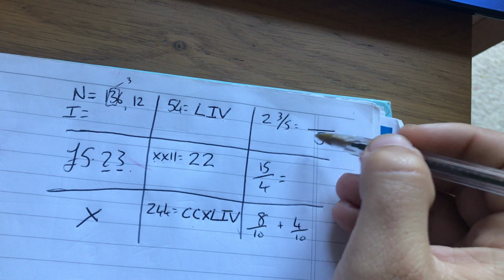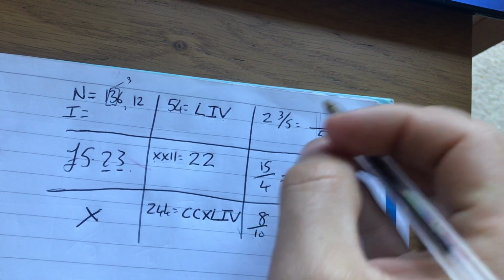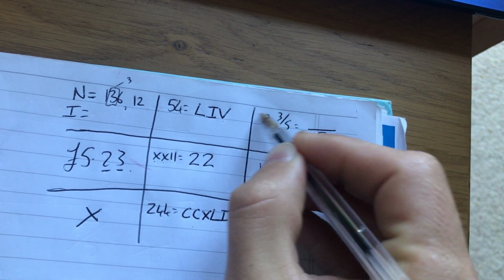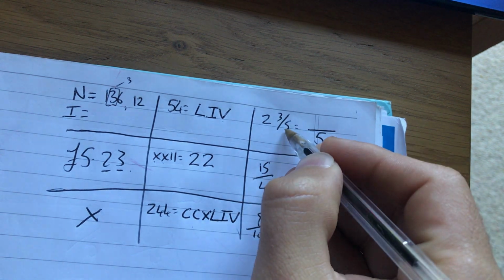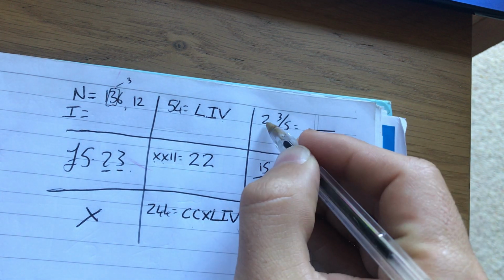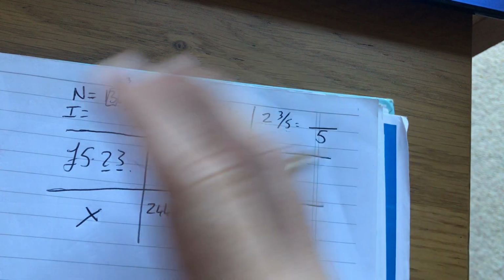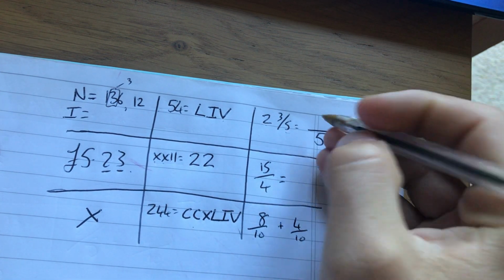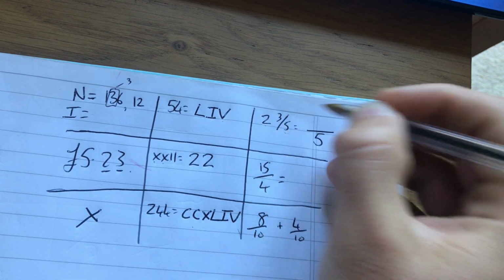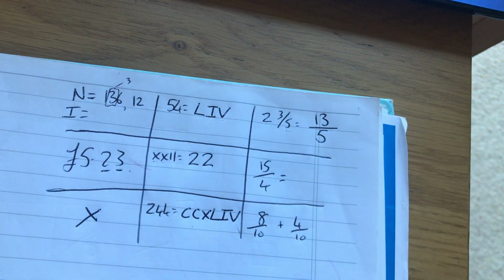Fractions. 2 and 3 fifths. How many fifths altogether is that? So, you've got 2 whole things. So that's going to be 2 times 5. So 2 lots of 5s is 10. And then your 3 extras, 13. So 13 fifths.